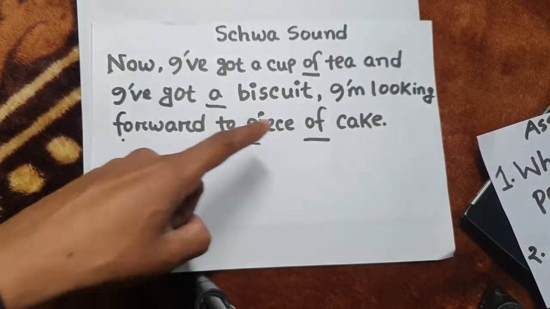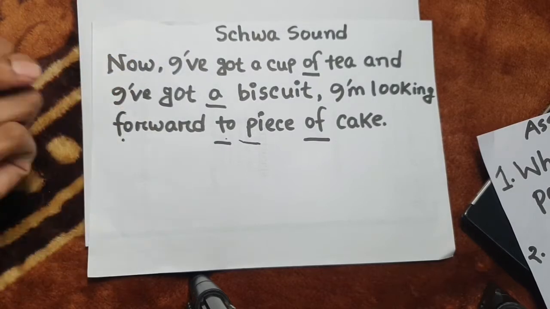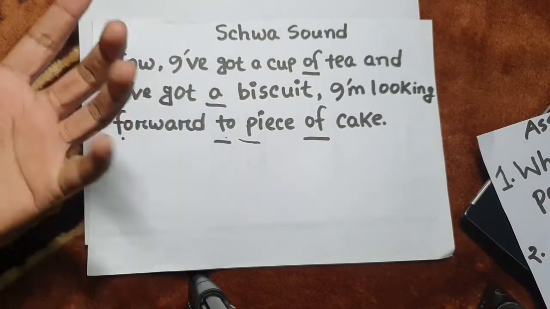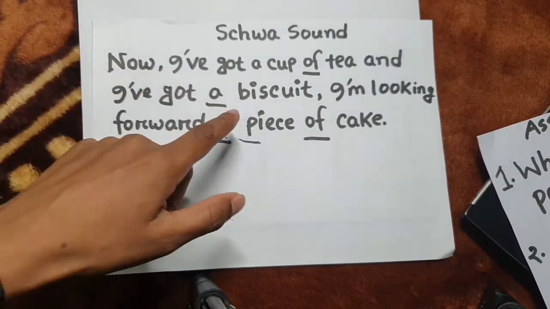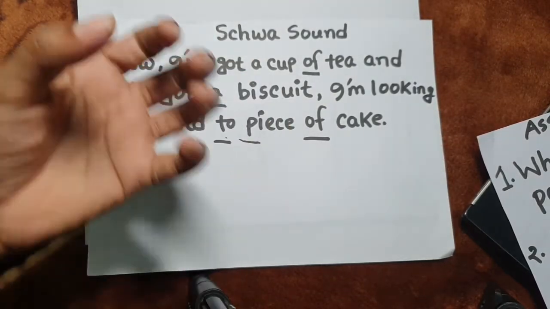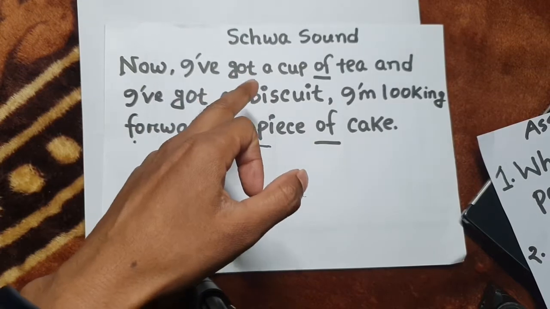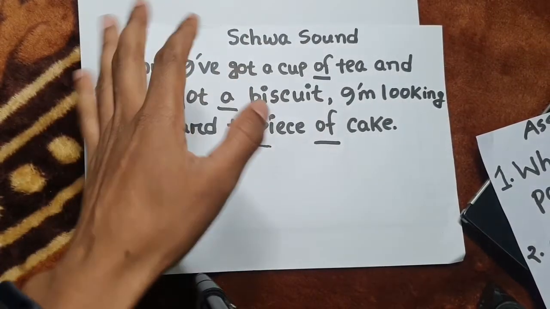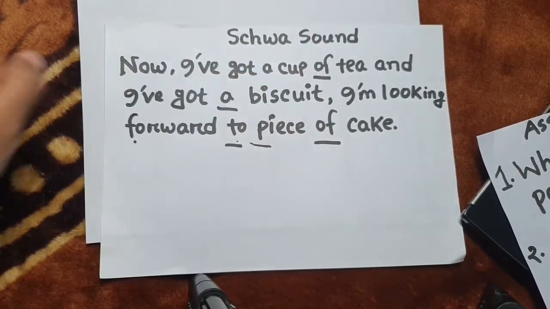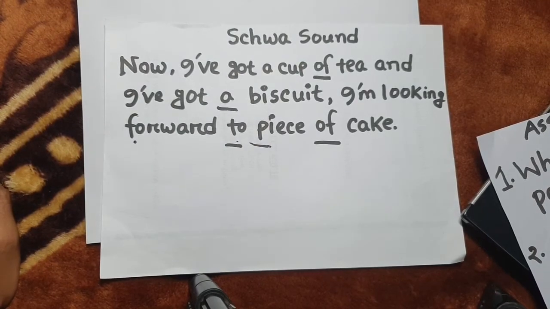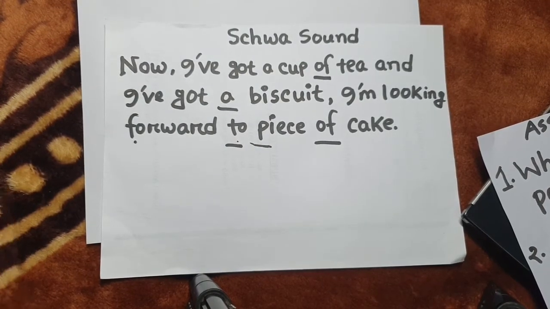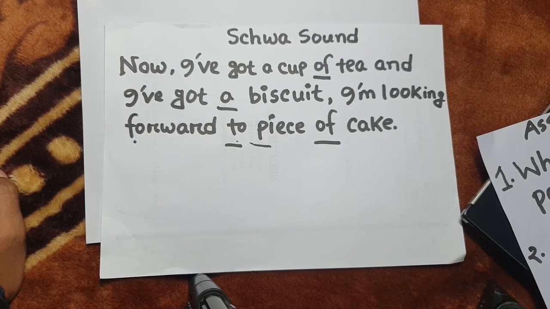So "of" and "to" we know are prepositions, and "a" is an article. It becomes a, "to" becomes a, "of" becomes a, and it's a short vowel sound. That's what we call the schwa sound. Lots of examples we can get from the website bbclearningenglish.com, and you can visit their website.